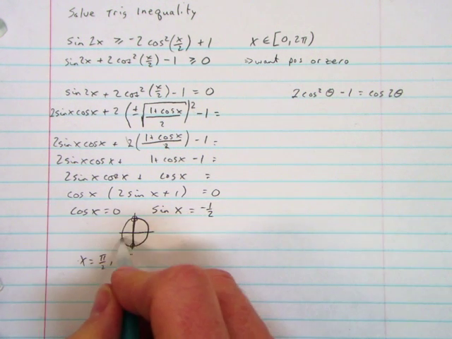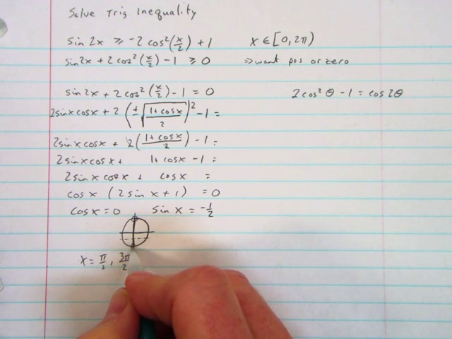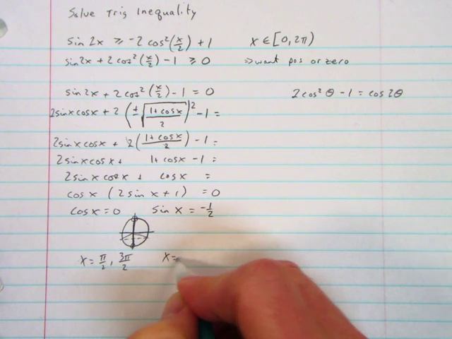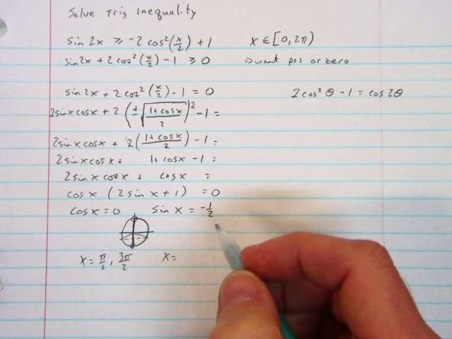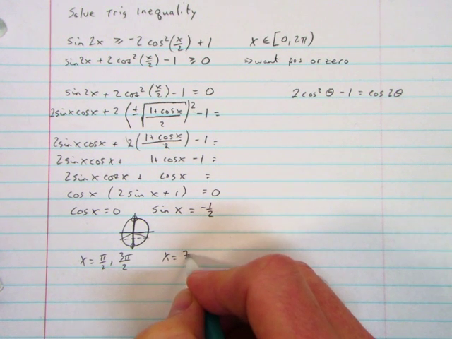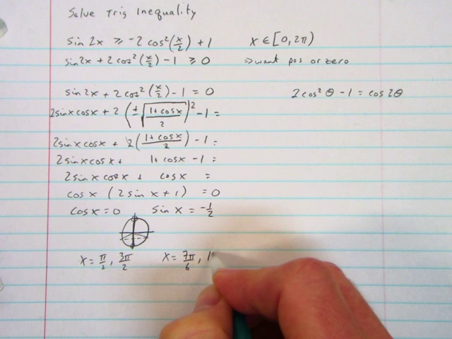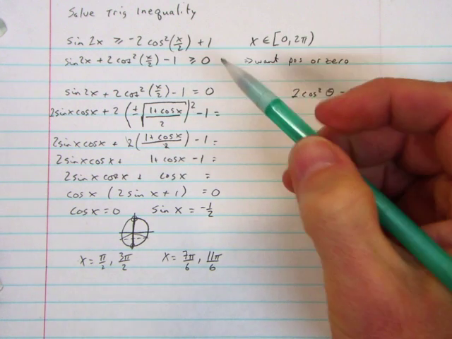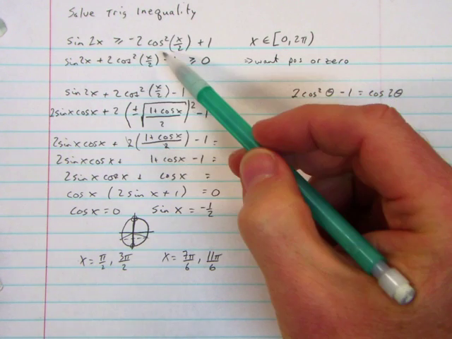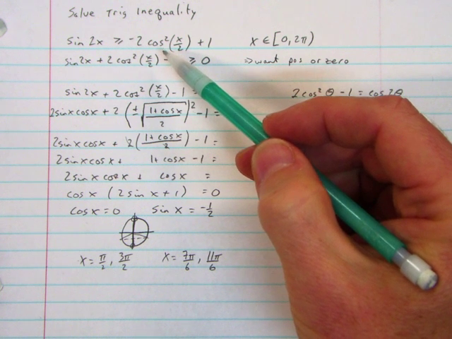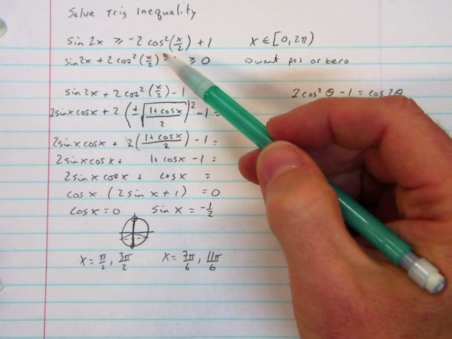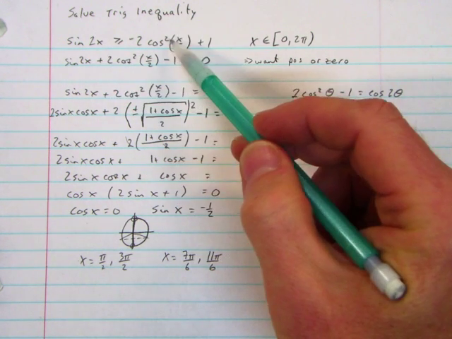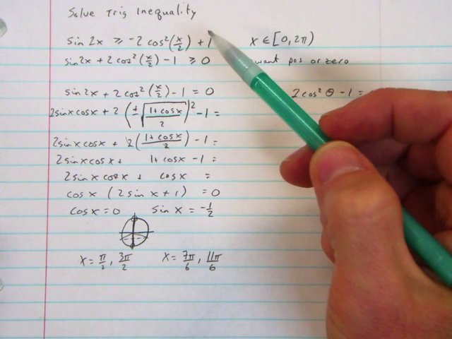Sine is y value, and y equals negative 1/2. If this is 0 and negative 1, here's negative 1/2. What are those two values? Always try to think along, and can you tell me those before I write them? 7 pi over 6 and 11 pi over 6. Now the other thing we need to consider is, is there anywhere in the original where either function was undefined? Is there any place where it didn't exist for any x value? We're dealing with a regular sine and a cosine squared, so no, there's no undefined values.